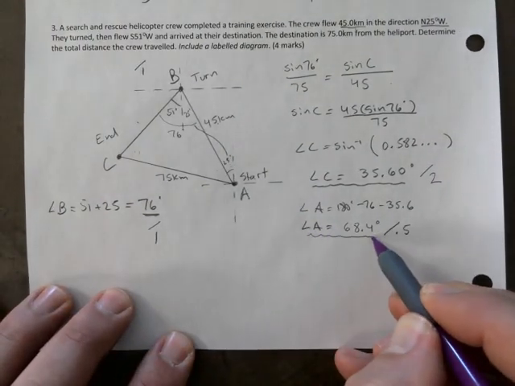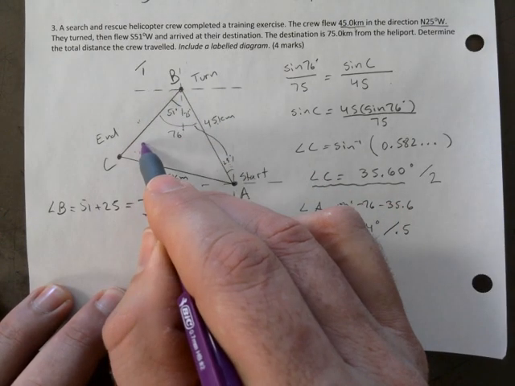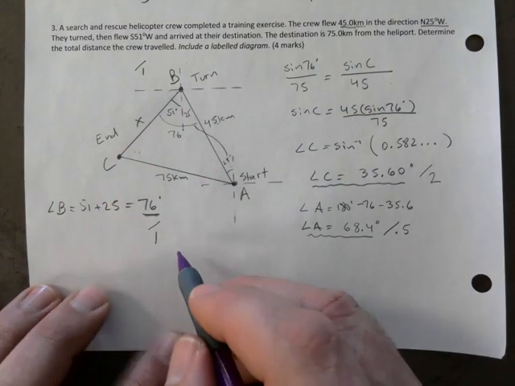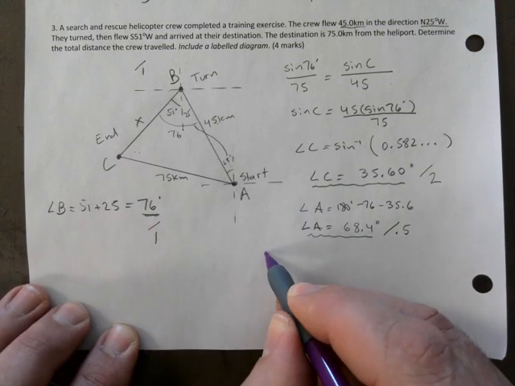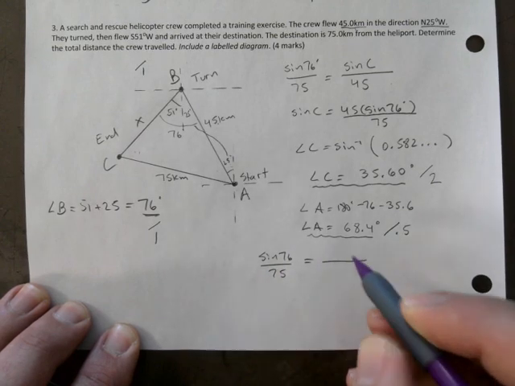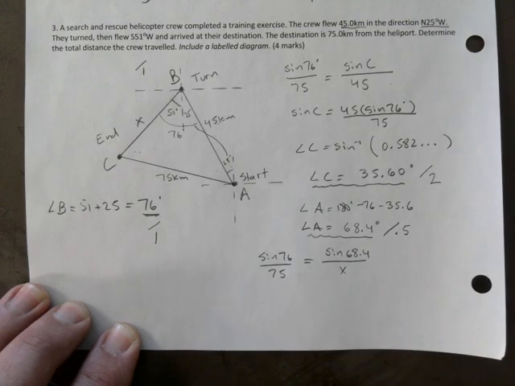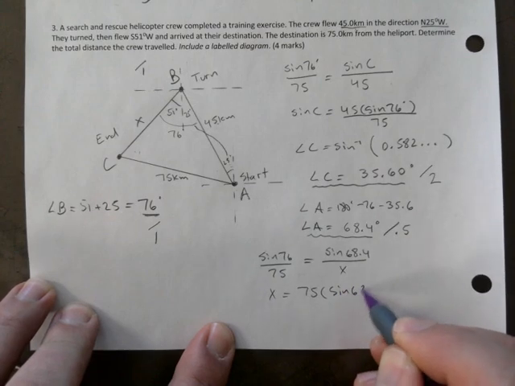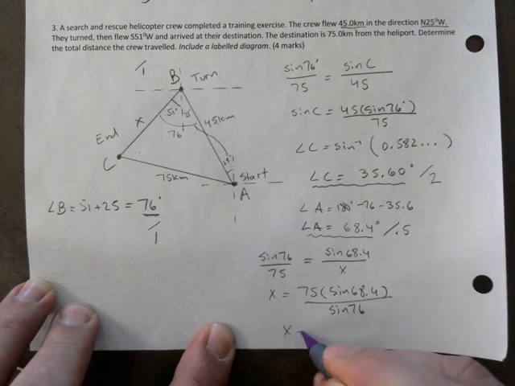Now that you have that, you can find this, which will allow you to find the total distance traveled. Let's call this x, or lowercase a, whatever you want to do. So I will do this here. Sine of 76 over 75 is equal to sine of 68.4 over x. X is equal to 75 times sine of 68.4 divided by sine of 76.